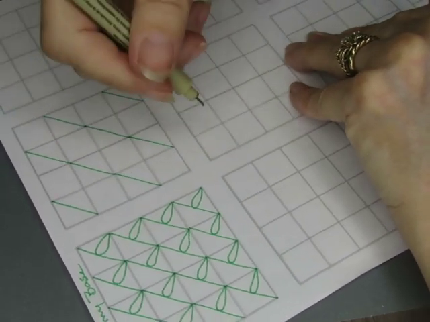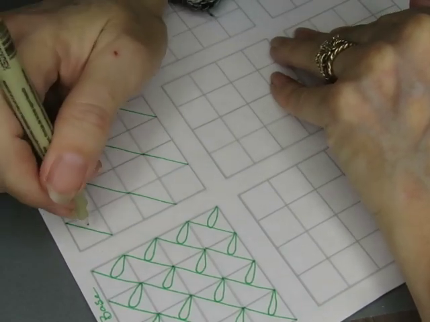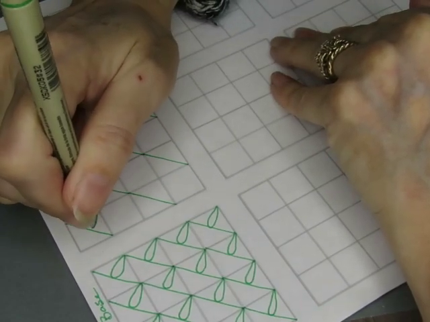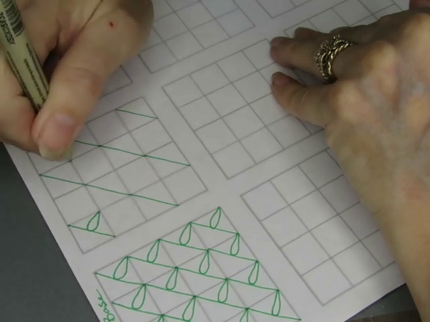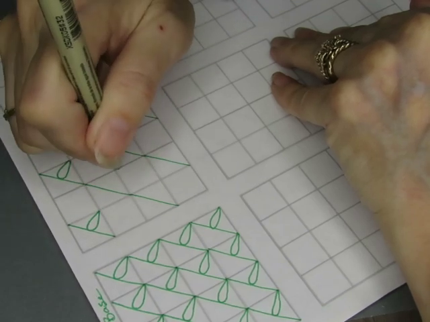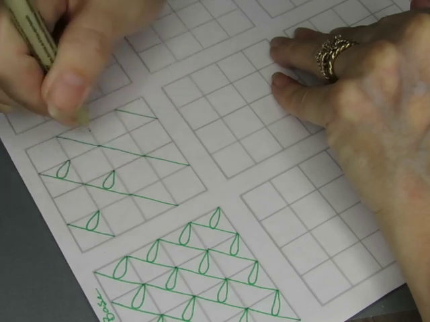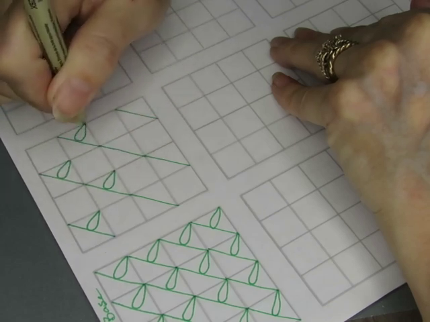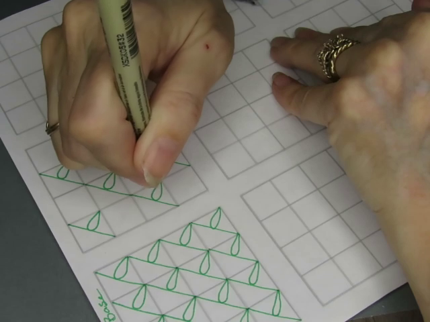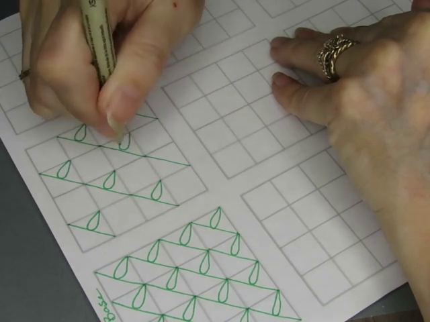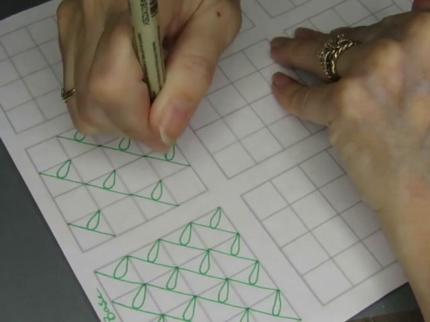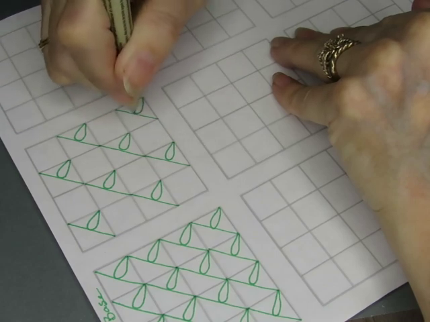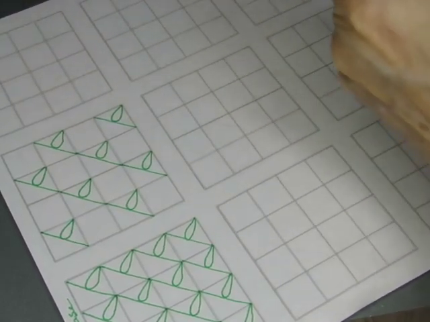But to me that confuses me, I think. So most of the time, because this is a simple pattern, I would do the whole pattern at one time. Okay, so that's the one color.